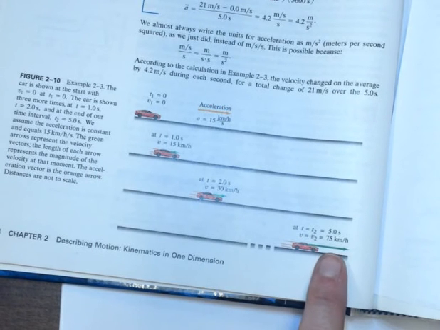There's a couple assumptions that we make here. We're assuming that the average acceleration is equal to the instantaneous acceleration. In other words, the car accelerated the same way the whole time. We make this assumption a lot when we're looking at 1D kinematics.